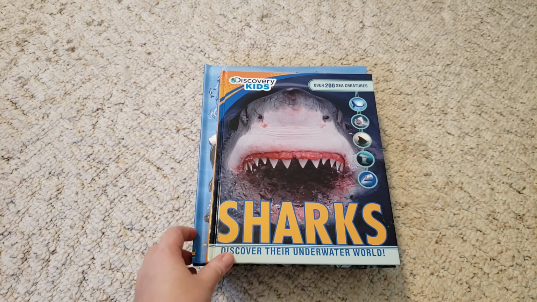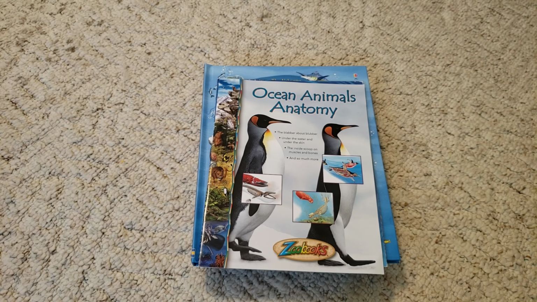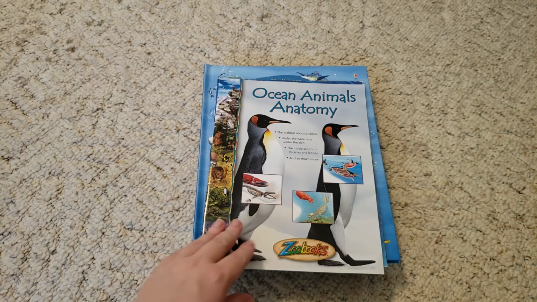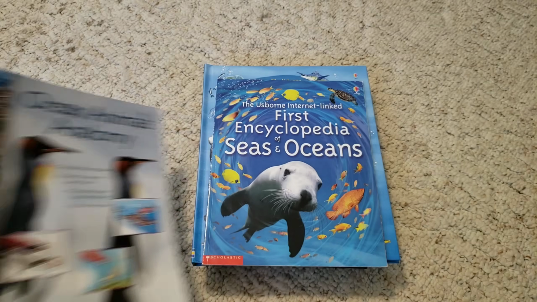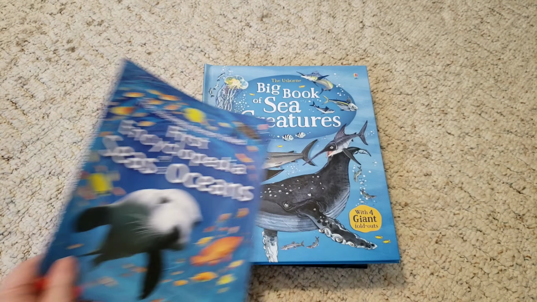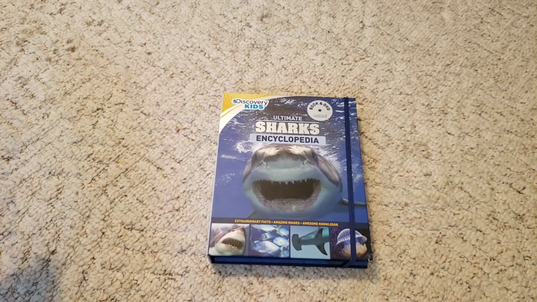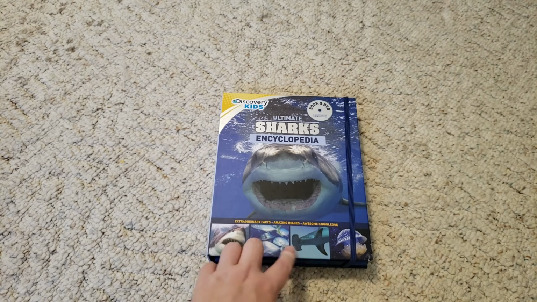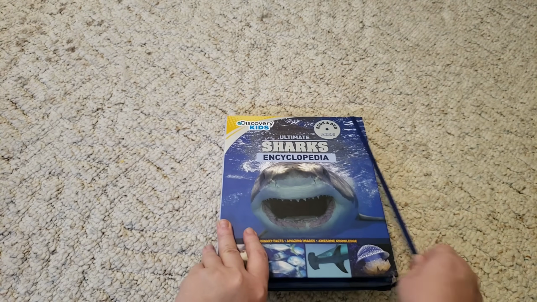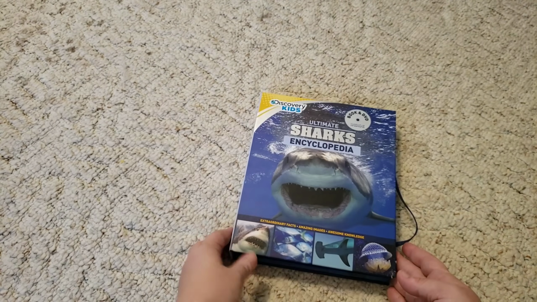We have the Discovery Kids Sharks Discover Their Underwater World. I also have this zoo book, which is Ocean Animals Anatomy. I have the Usborne Internet-linked First Encyclopedia of Seas and Oceans. I have the Usborne Big Book of Sea Creatures. And then I have the Discovery Kids Ultimate Sharks Encyclopedia, and it is a book and a DVD. So you have the movie to watch and then the encyclopedia as well.